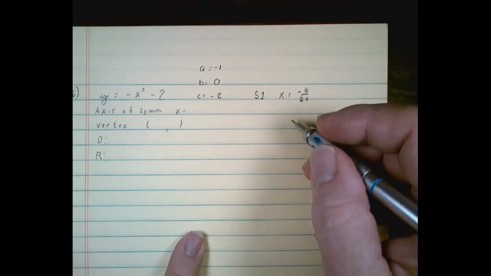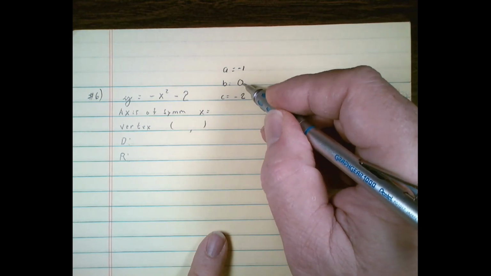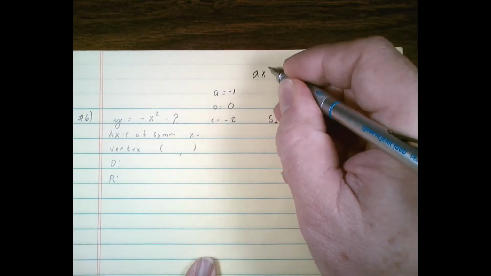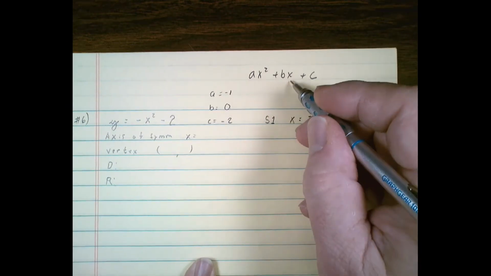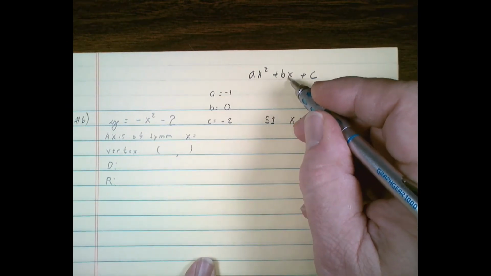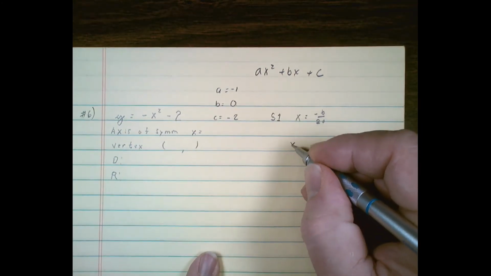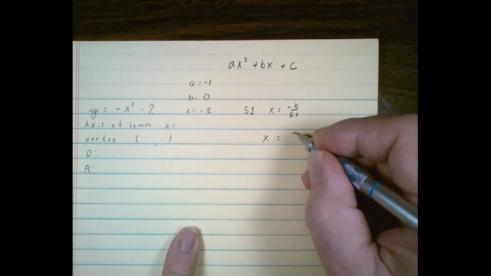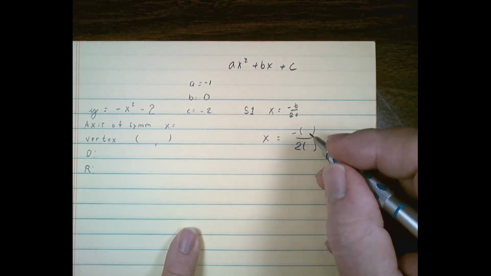All right, so when we do this here, pause and play that back if you need to, because b's not there. Because remember, this comes from ax squared plus bx plus c. There is no coefficient of the variable to the first power, so it's 0. So I have x equals negative b over 2a.